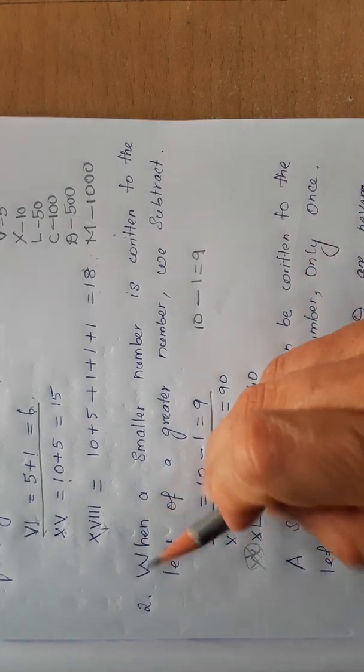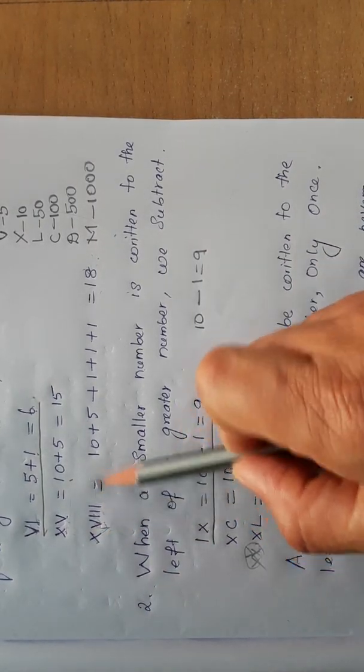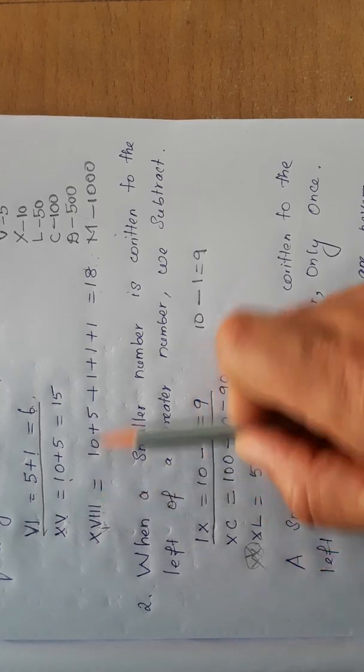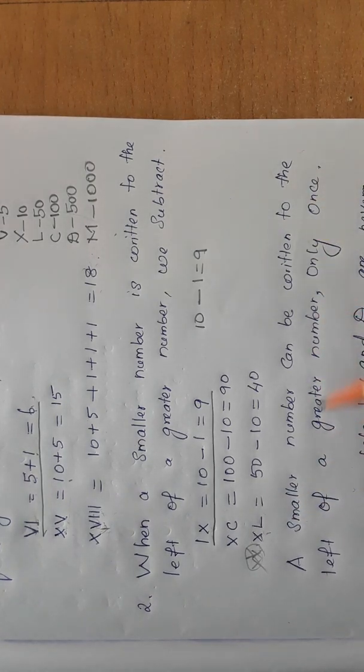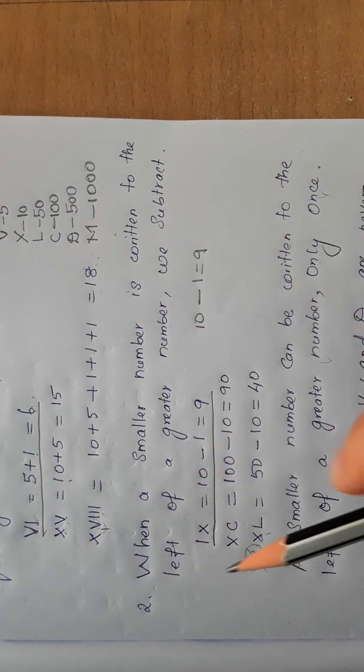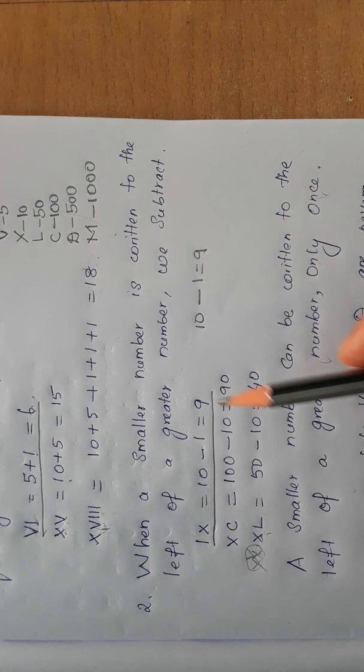Suppose you take the right side of the greater number, so many smaller numbers can come there, and we are adding them. But on the left, a smaller number can be written to the left of a greater number only once. To the right, there are no restrictions. We can write it any number of times. To the left, only one time.